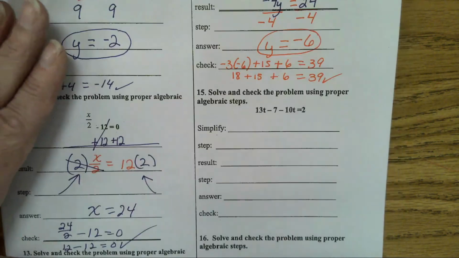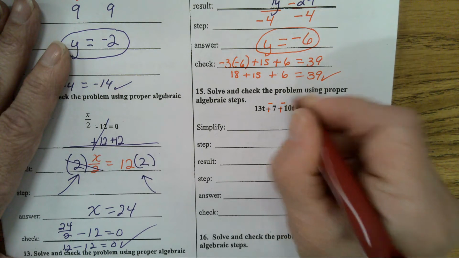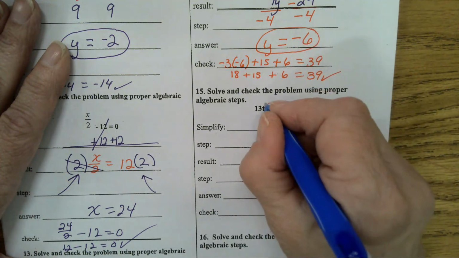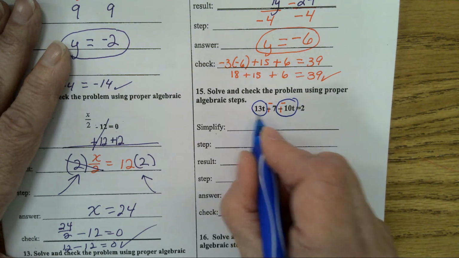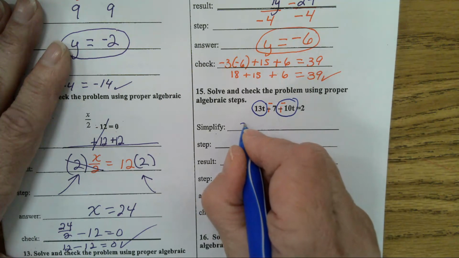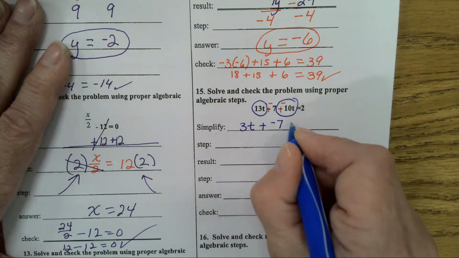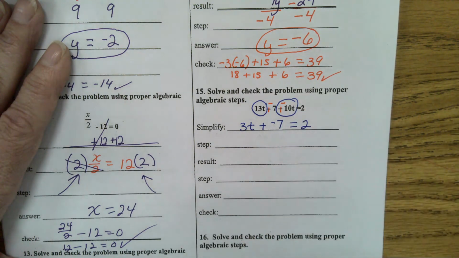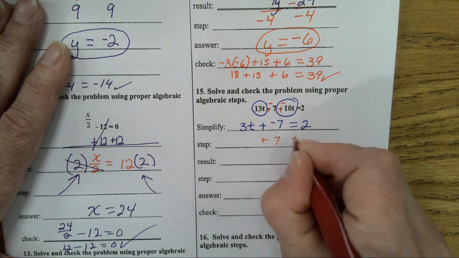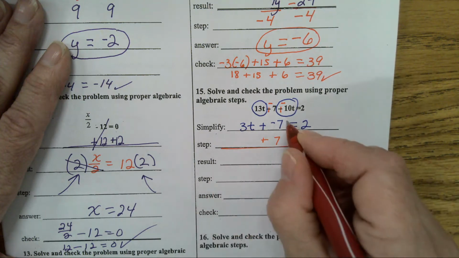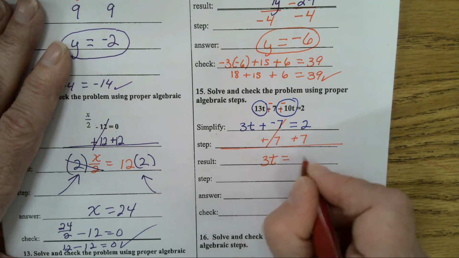Number 15. Add the opposite, add the opposite. Combine like terms. 13t plus negative 10t is 3t plus negative 7 equals 2. To get rid of a negative 7, you add a positive 7. That will cancel it out. You now have 3 times t equals 9.